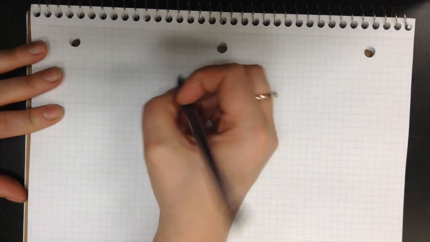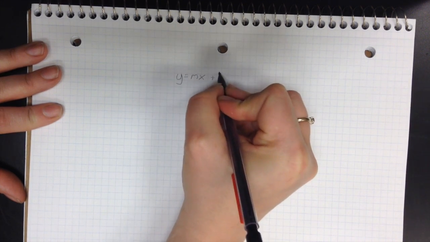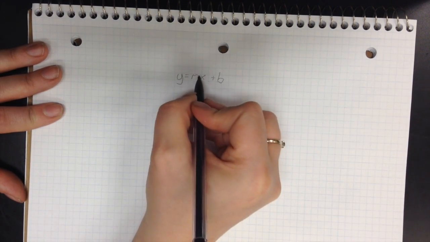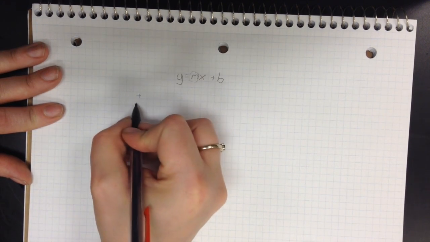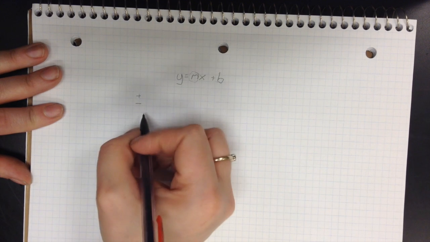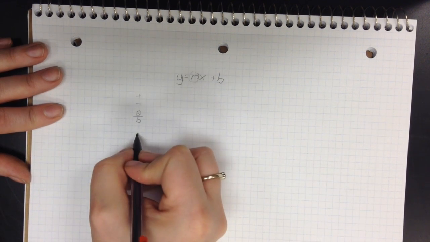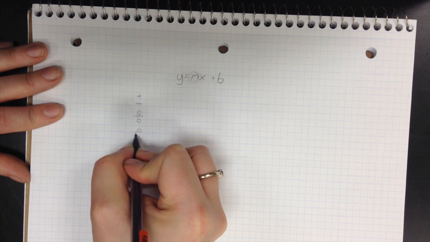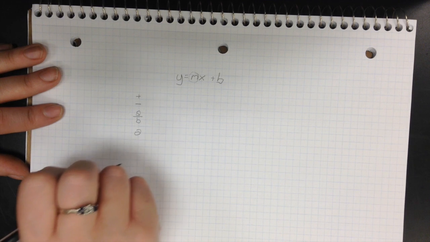So slope, when we're looking at an equation in standard form, when we're looking at a y equals mx plus b, sometimes that m is going to be positive, sometimes it's going to be negative, sometimes it's going to be a fraction, I'll just show that a over b, and sometimes it's going to be a whole number, just a. And all of these tell us slightly different information about what to do with our graph.